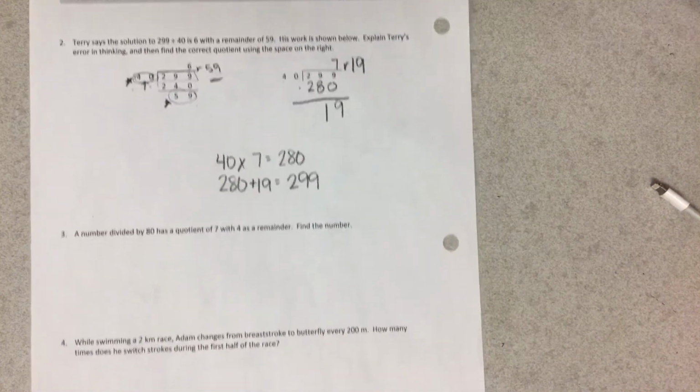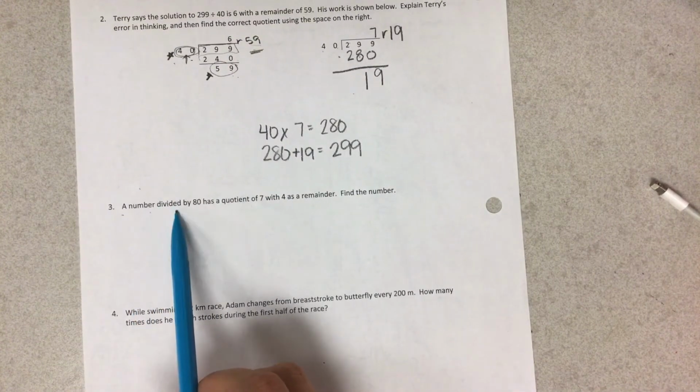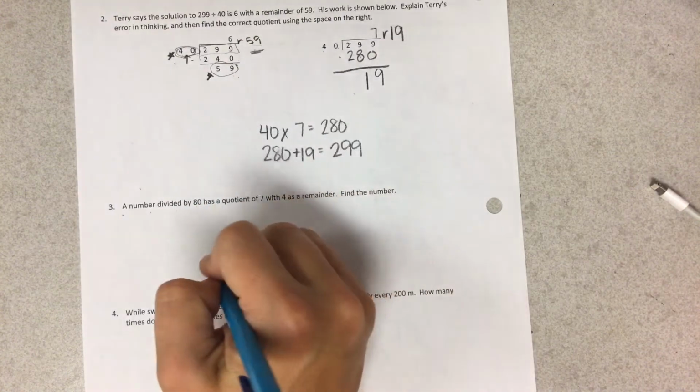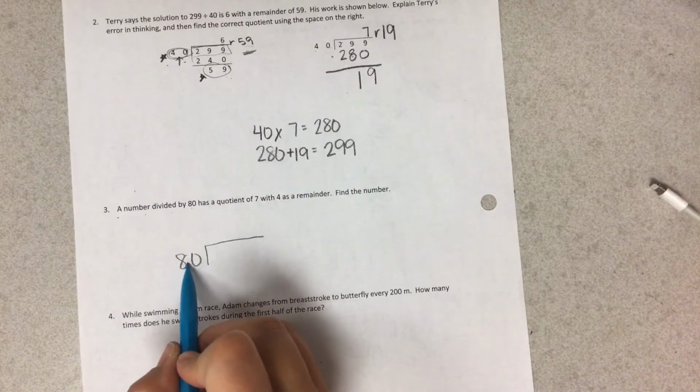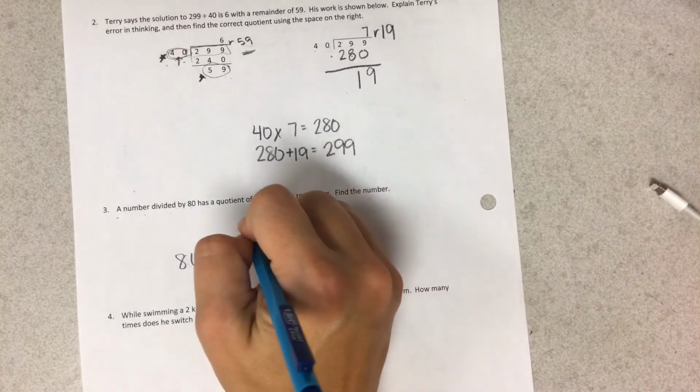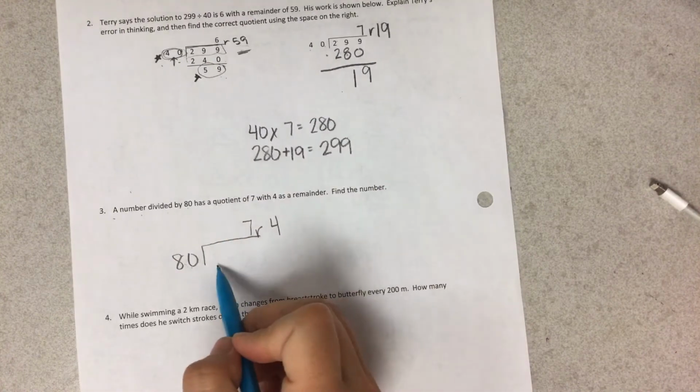Okay, so this one is a little bit backwards. It says a number divided by 80. So I have a number, it's divided by 80, that it has a quotient of 7 with a remainder of 4. I need to figure out this answer.